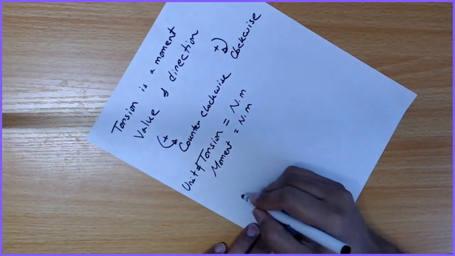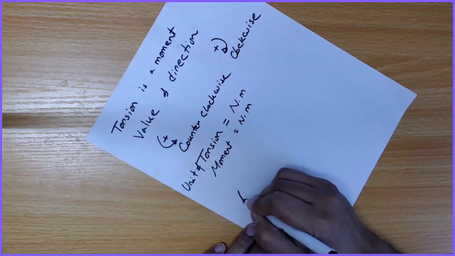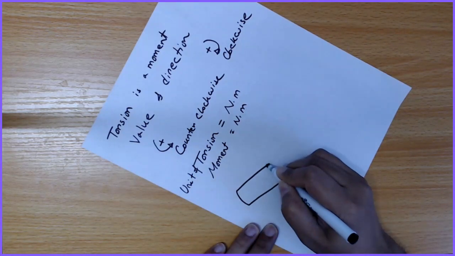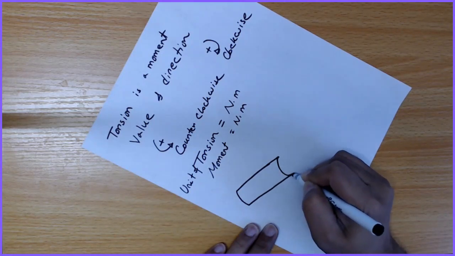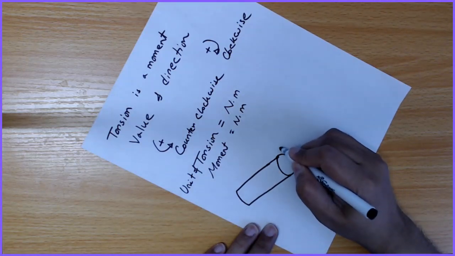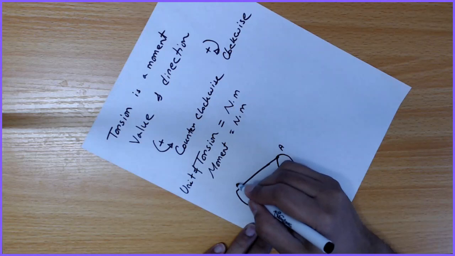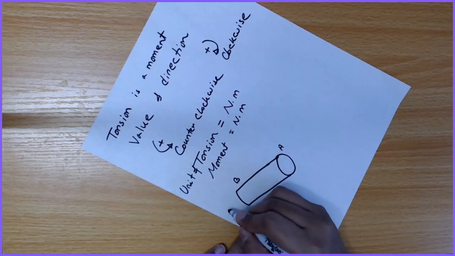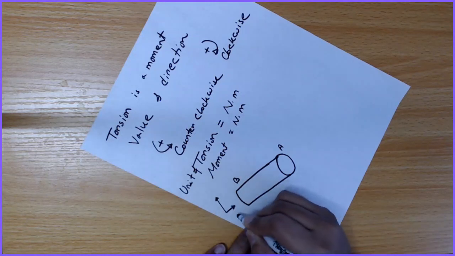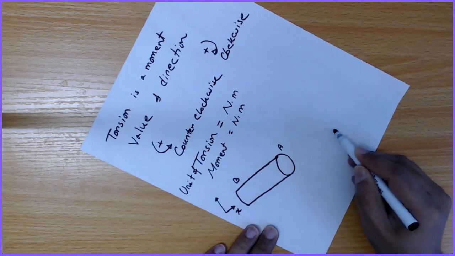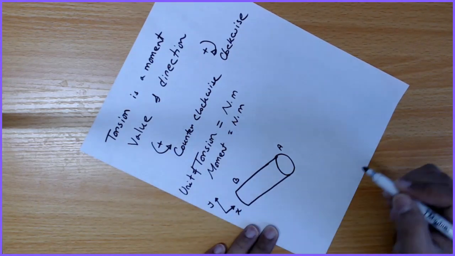Now let's say this is a shaft, and it has position A and position B. This is my x coordinate, positive along this direction, and this is my y coordinate.